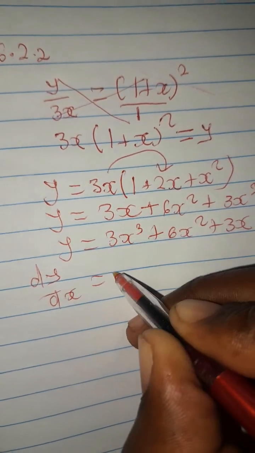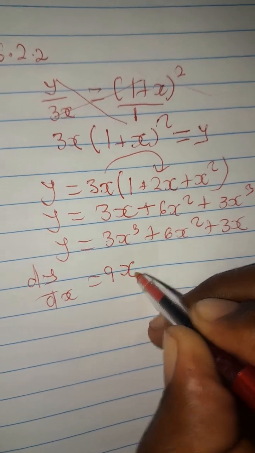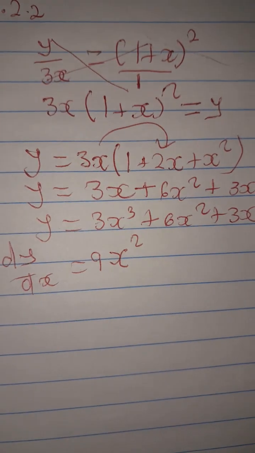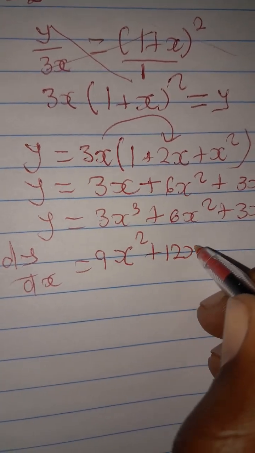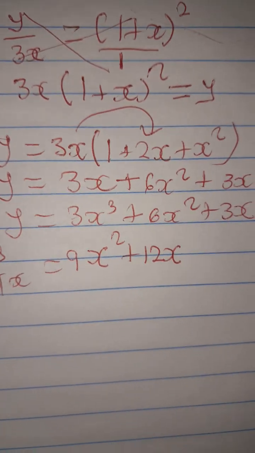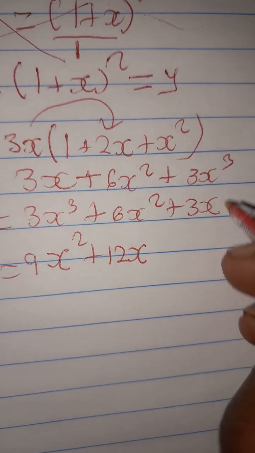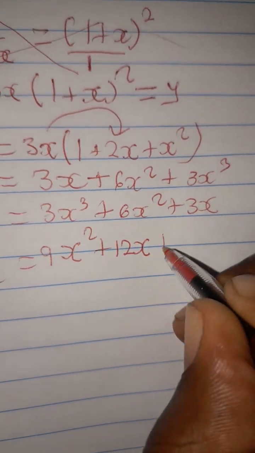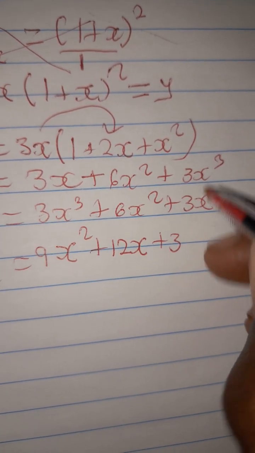This 3 times 3, that's going to be 9, and 3 minus 1, that's going to be 2. So it's going to be 9x squared. 6 times 2, that's going to be 12x, because 2 minus 1, it's 1. Then here we have the power. Remember, 3 times 1, we're using a power rule. 3 times 1, it's 3. Then 1 minus 1 is 0. Then x to the power of 0 is 1.